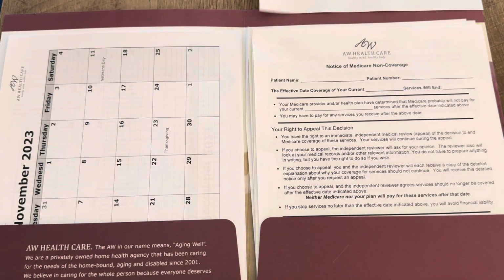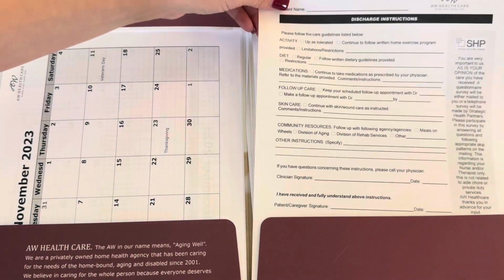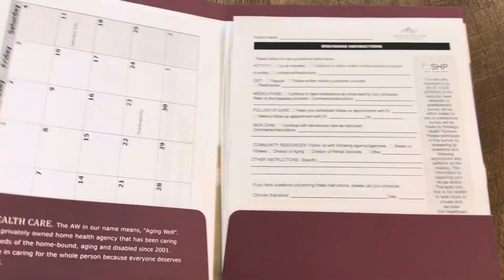So that's our AW folder. Take your time to review the folder and get familiar with it, and feel free to ask any questions.